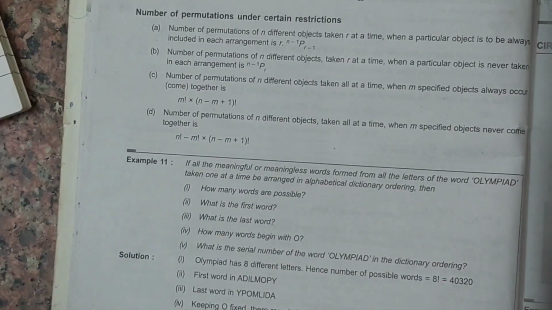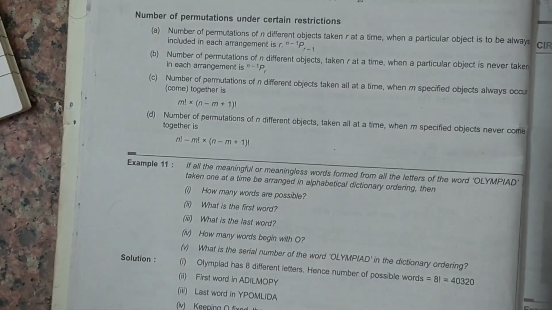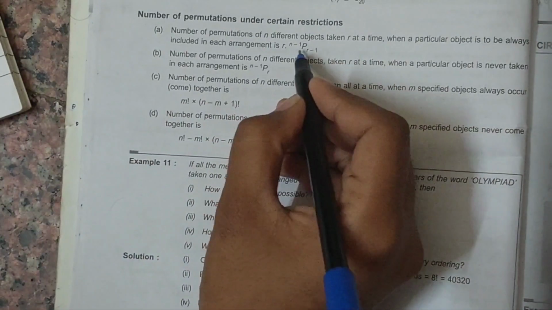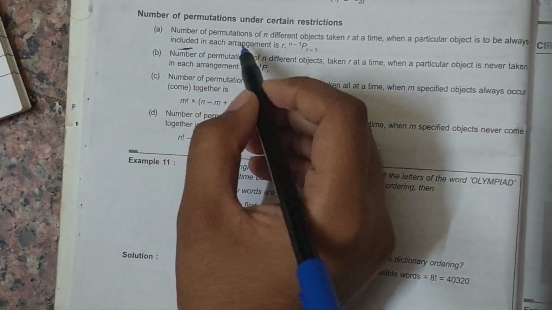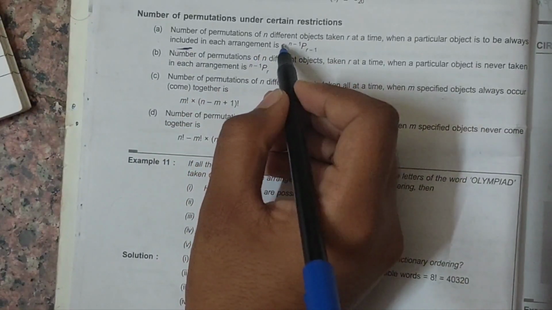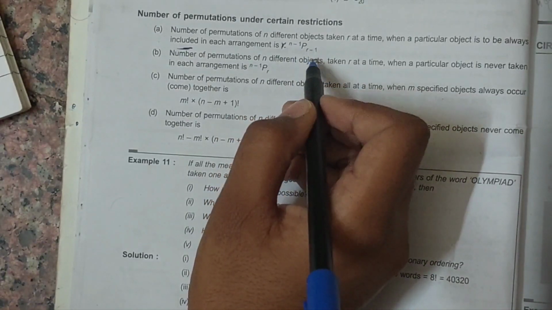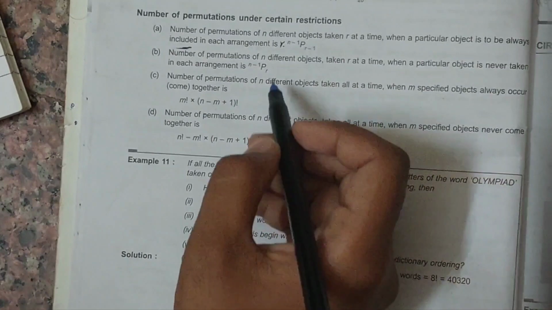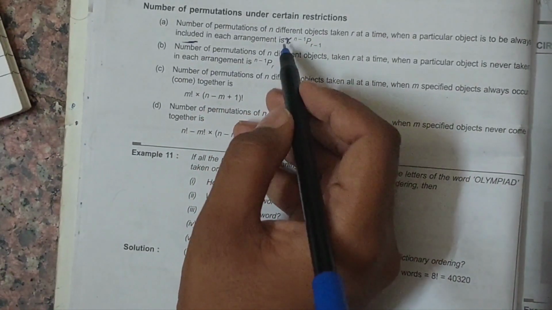Next part is the number of permutations under certain restrictions. Suppose we have the permutations of n different objects taken r at a time. Right, we're taking r out of n different objects. In that condition, we are including one particular object, to be always included in each arrangement. Then it will become r into n minus 1 P r minus 1. This is r, don't forget it. People generally forget it.